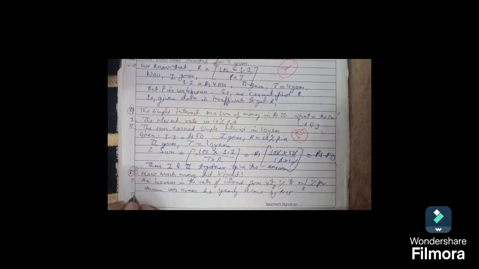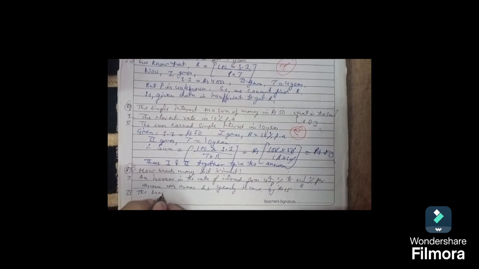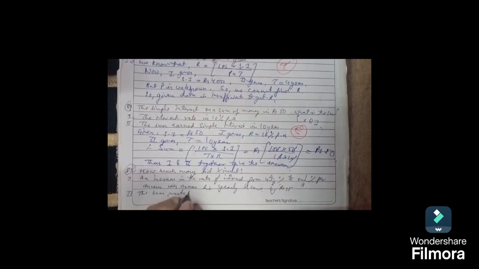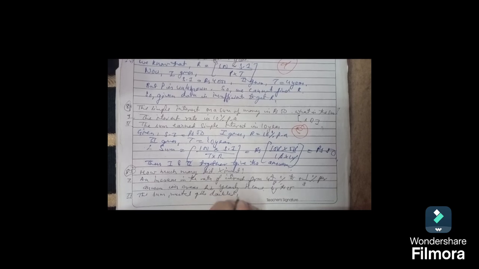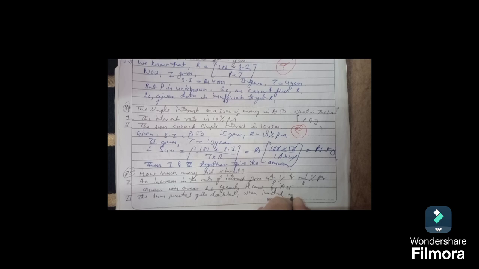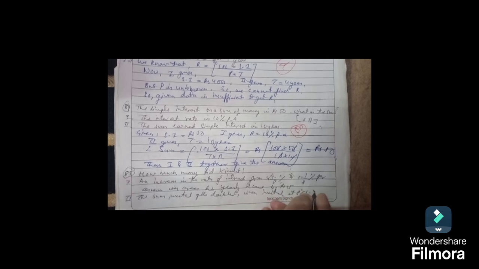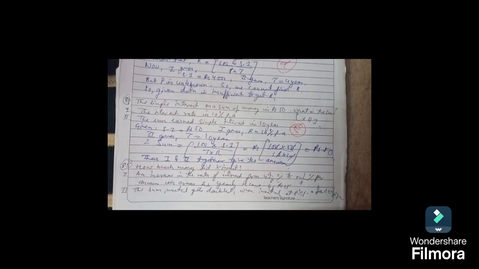The second statement we have here: the sum invested gets doubled when invested at 8% per annum for 12 1 by 2 years. So we go for the solution here itself, and we get the answer as well. So here we go.